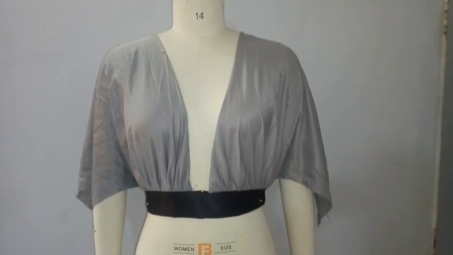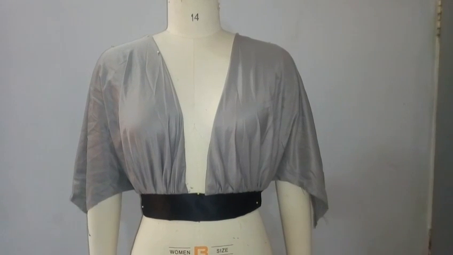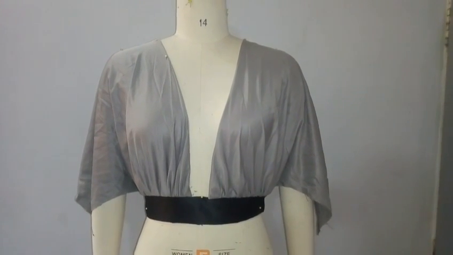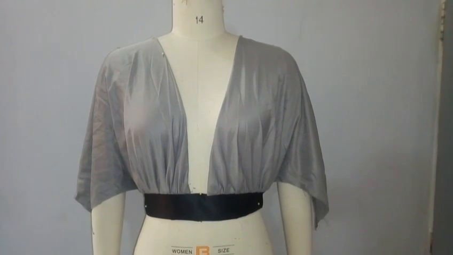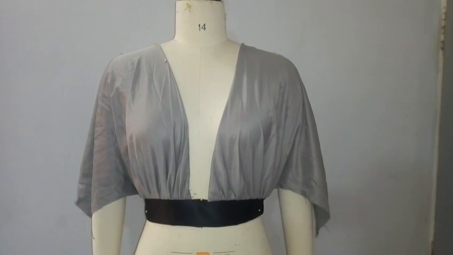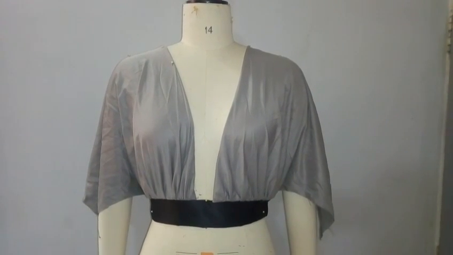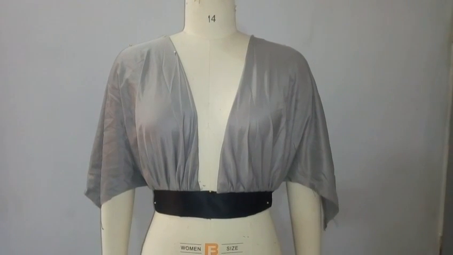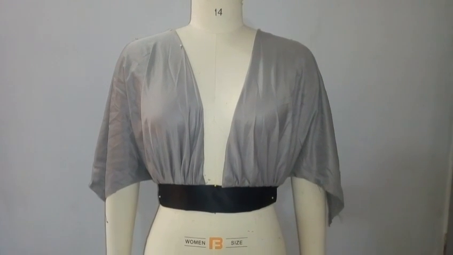All right, lovely people, so this is what it looks like on the dress form. So as you can see, we have not attached the back piece of this kimono dress. So once you sew the back piece of this dress, you see exactly that effect you are seeing on the screen right there. So now as it stands, you can see the waistband. The waistband right there is exactly your waist measurement.